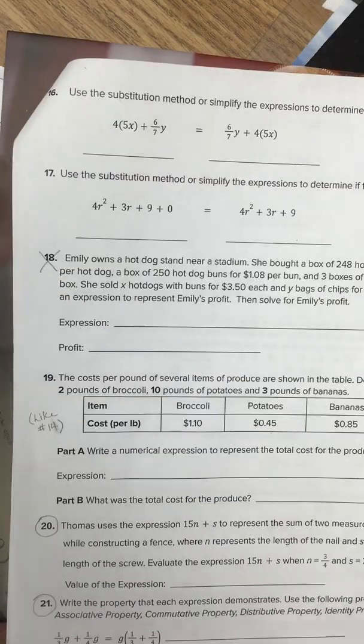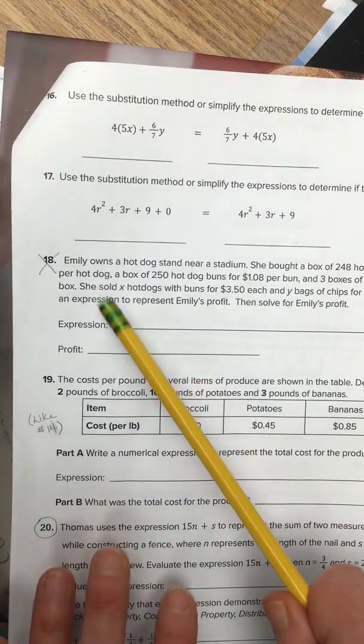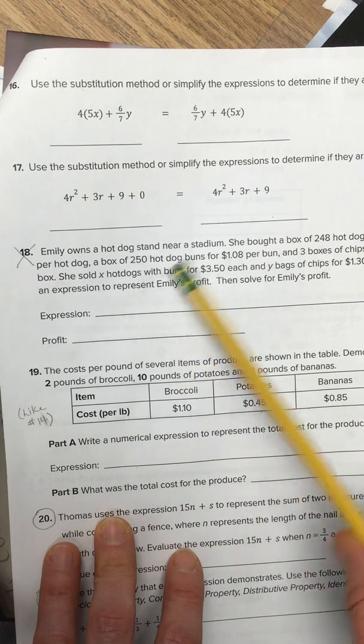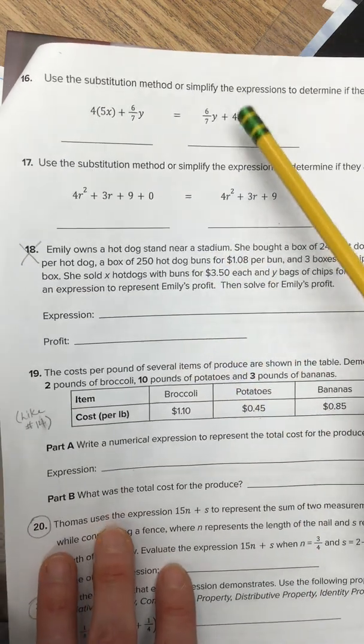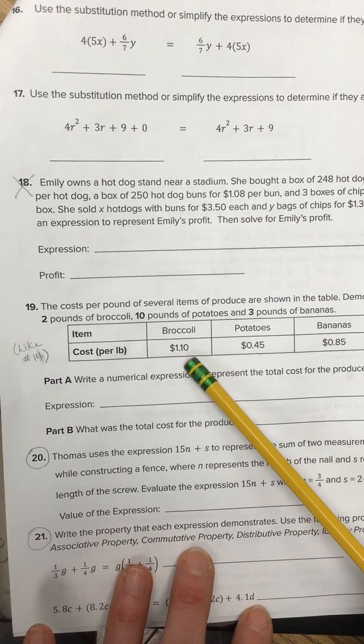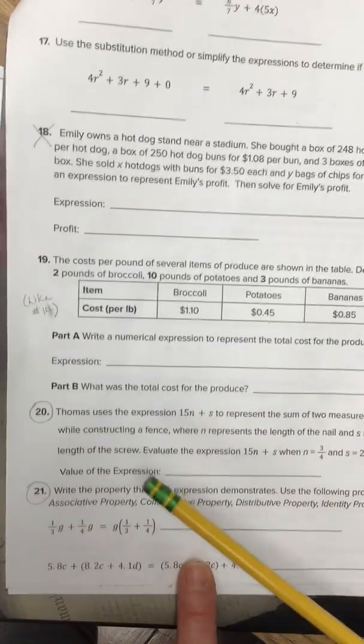Okay. On the last page, I'm going to tell you to skip number 18 because I read that and I'm like, I don't think they gave you enough to do that, so don't worry about that one. These were just properties. This one, look back at the fish problem. It's just like it.